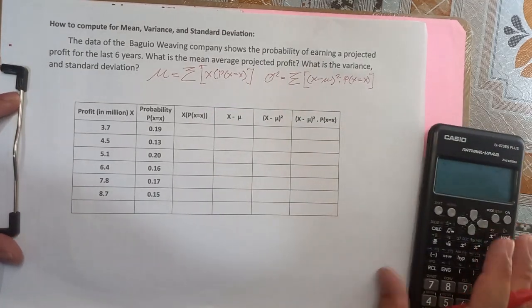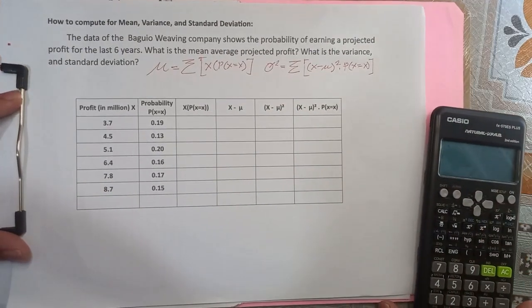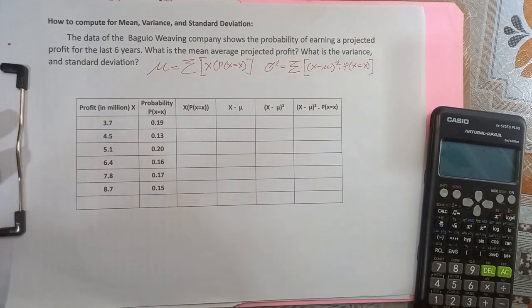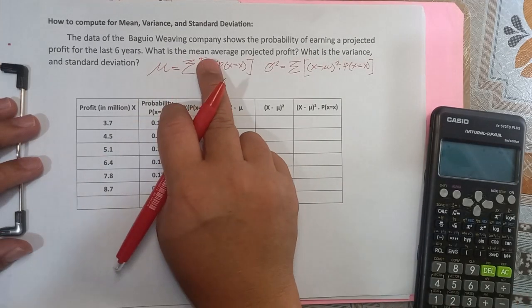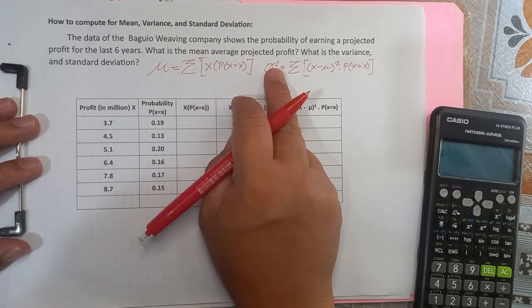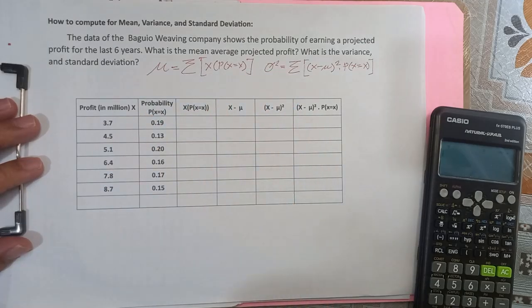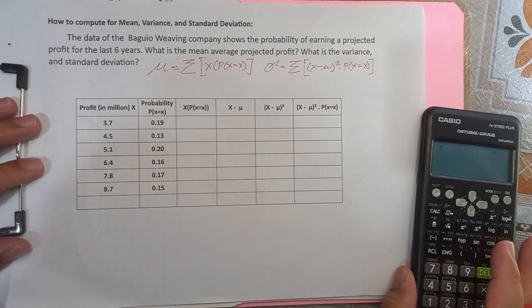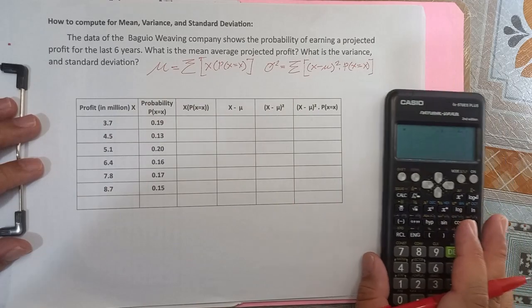Now we are ready to compute the mean of this problem. It asks for the average projected profit of the Baguio Weaving Company. How do we do that?